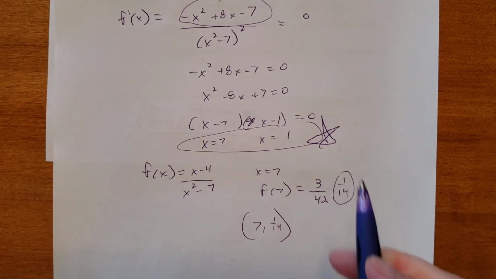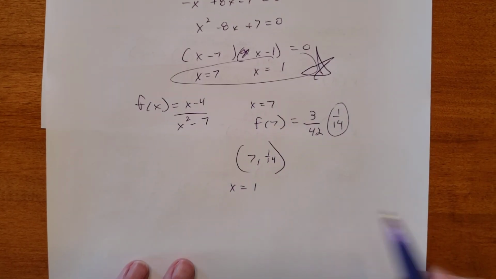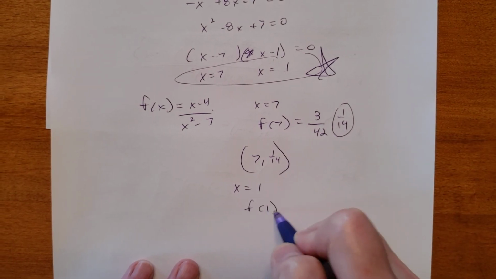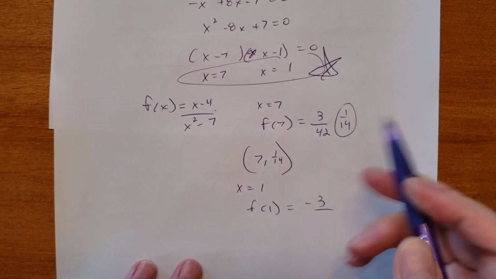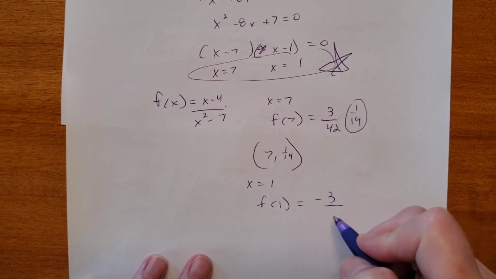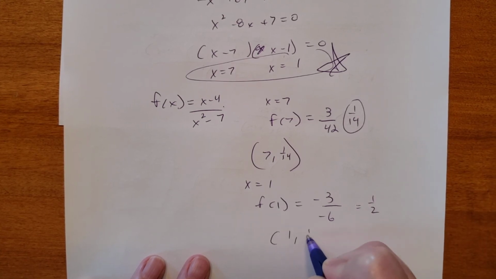And then the other one is at 1. So if x is equal to 1, plug it in up here. That would give you f of 1 is equal to negative 3. 1 minus 4 is negative 3 over 1 minus 7, which is negative 6, or a half. So the other point is at 1, 1/2.